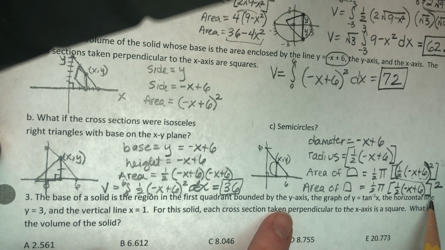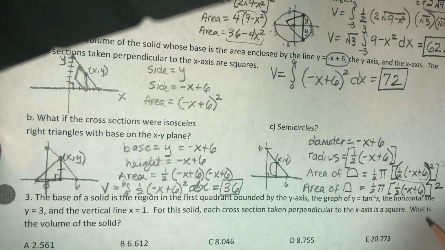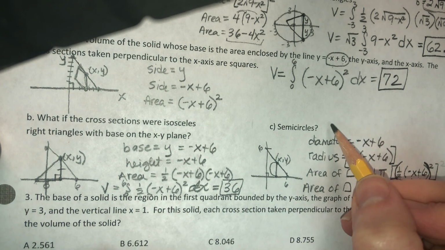And I definitely would simplify that if I was doing it by hand. I would square 1/2 to get 1/4, multiply it by 1/2 here, which would be 1/8, and pull the 1/8 pi out in front of the integral symbol. And then I would FOIL out the negative x plus 6 so that I could do power rule backwards easily.